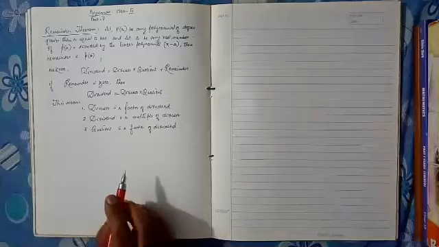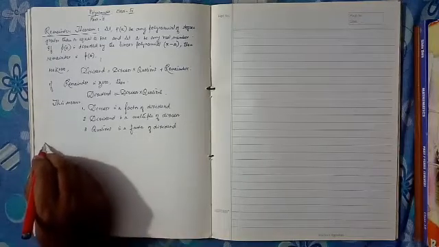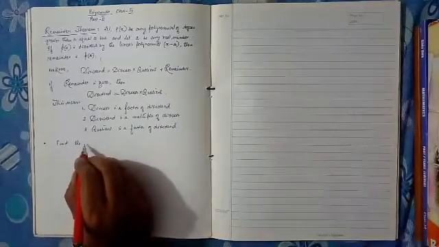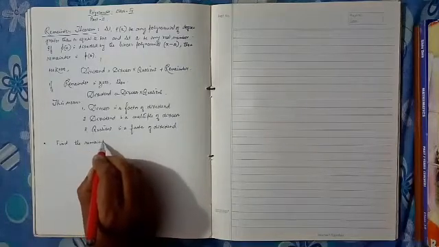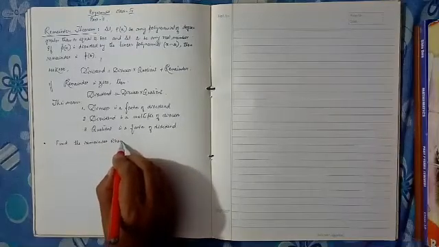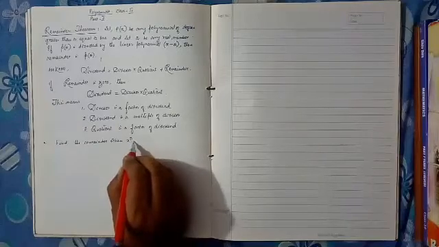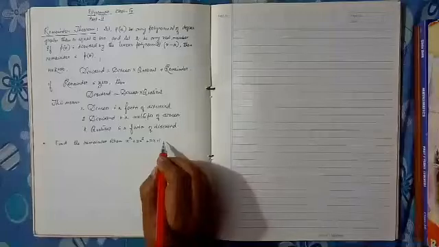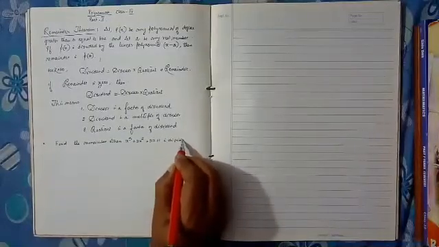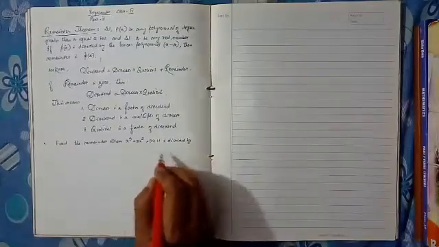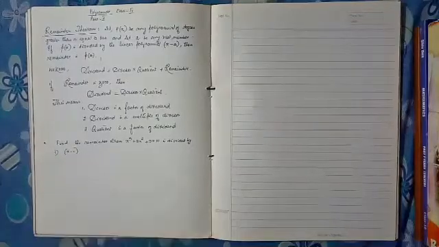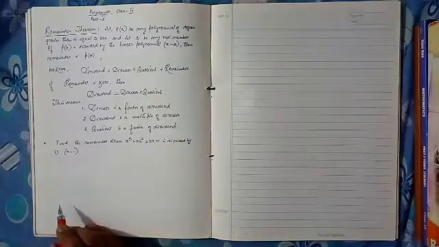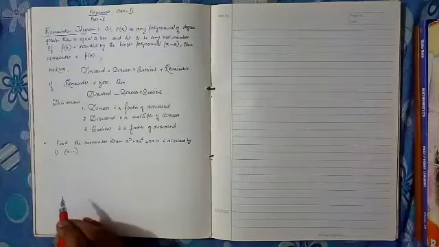I'm giving you one example of what we have learned. There is a question. Find the remainder when x cubed plus 3x square plus 3x plus 1 is divided by x minus 1. So first I am showing you through long division because I want to verify the result.